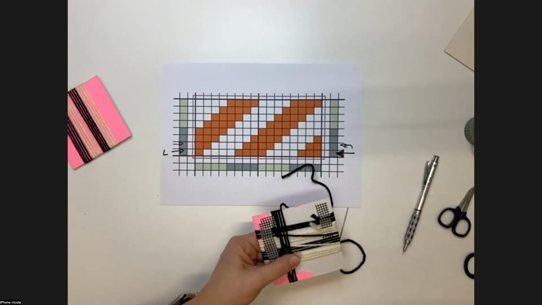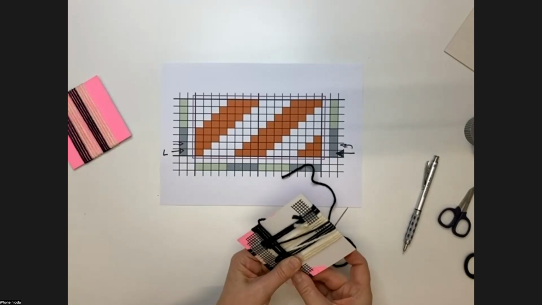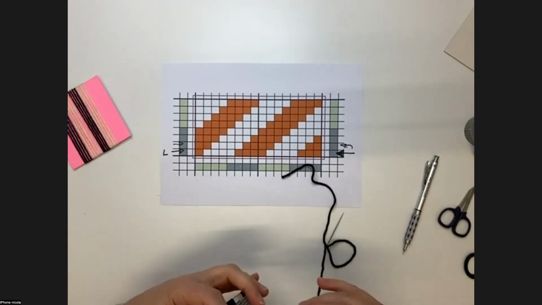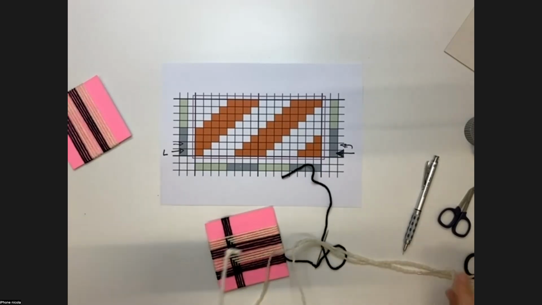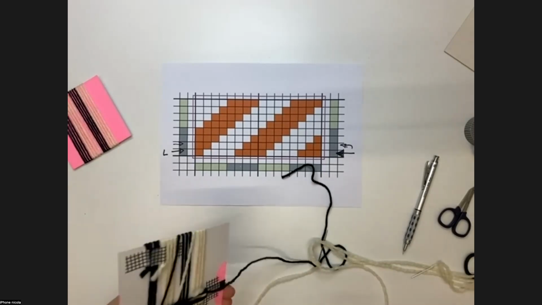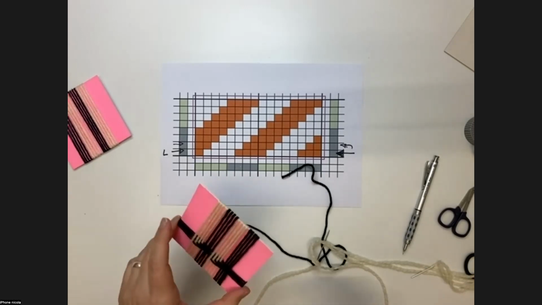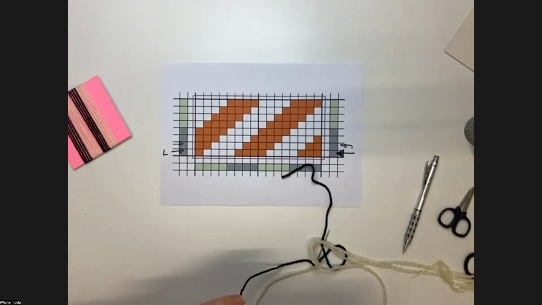So I'm just going to fold that off on the back there. And I'm going to bring in my white thread. I need to get a move on. I'm coming around the right hand side first.